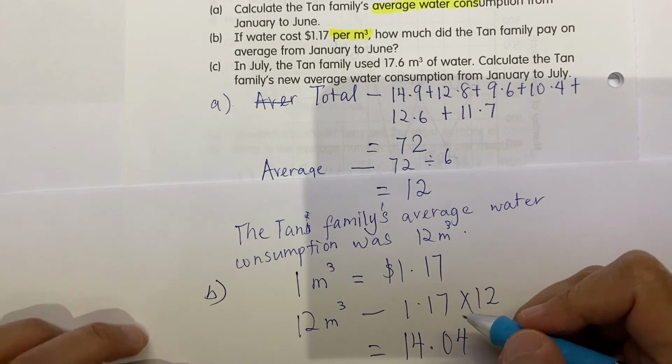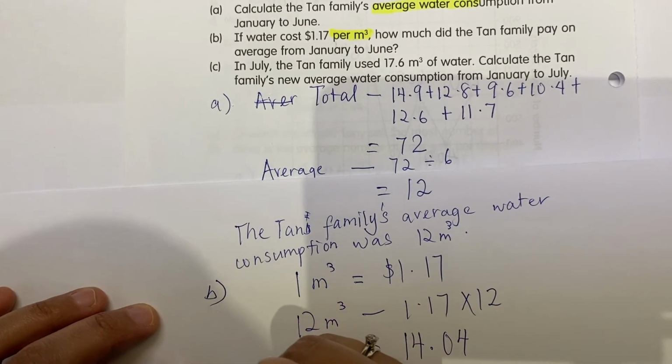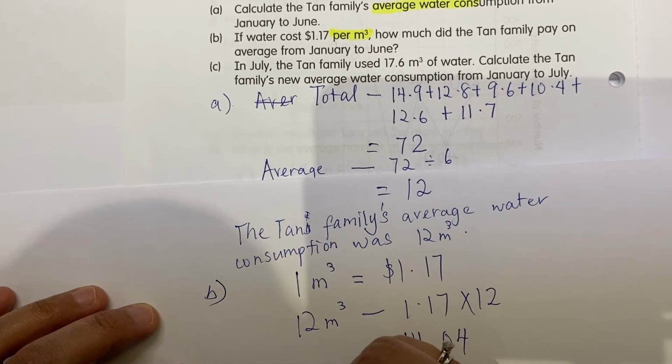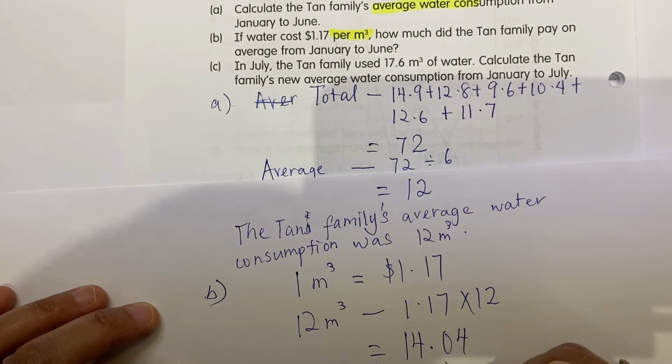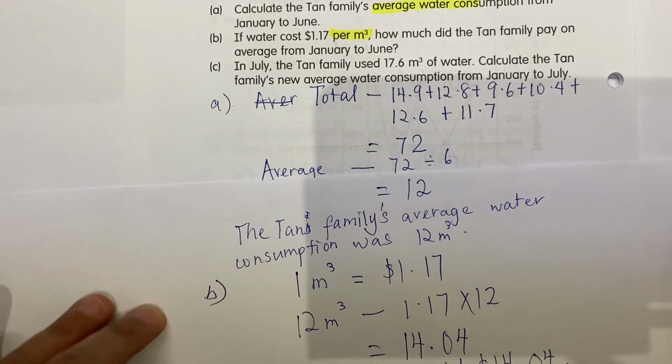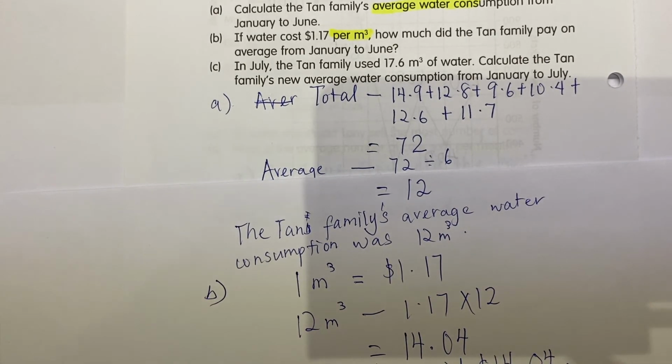And the answer is 14.04. So the Tan family paid $14.04. That's for part B. Now let's move on to part C.